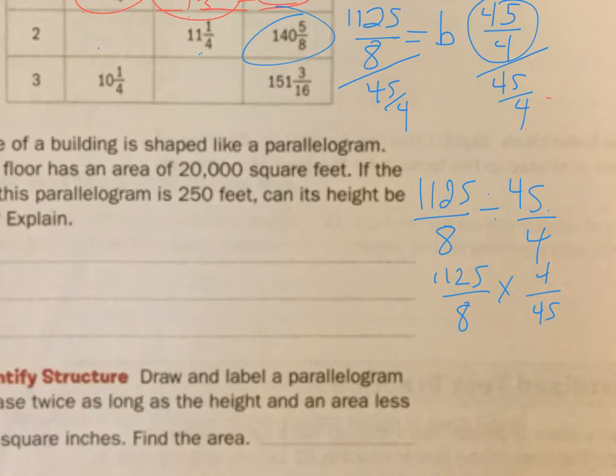Okay? Now I can do a little cross simplifying. I know that 4 goes into each of these, so that becomes a 1. That becomes a 2. And then I also know that 5 goes into each of these.